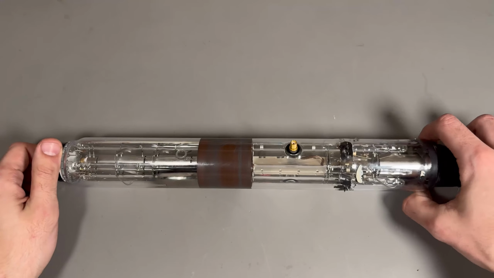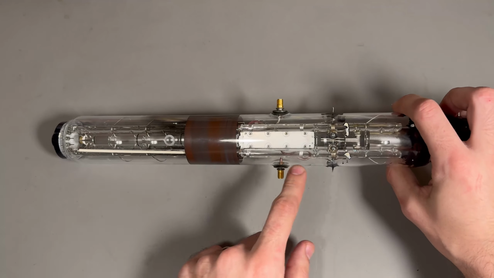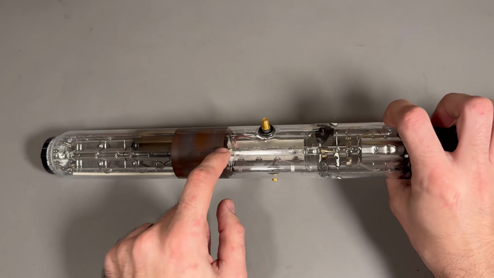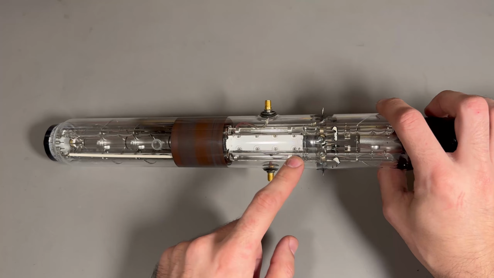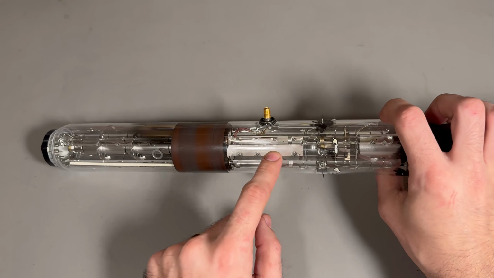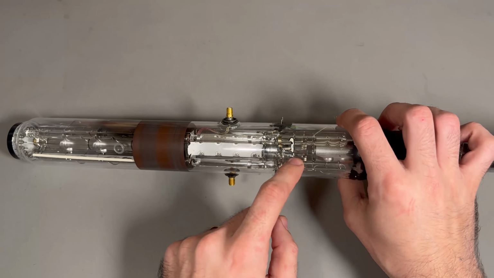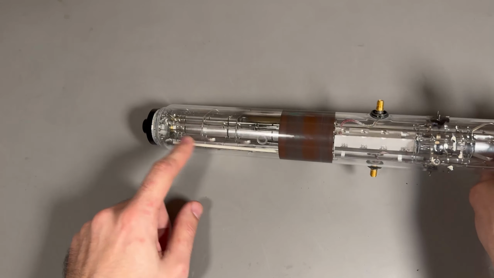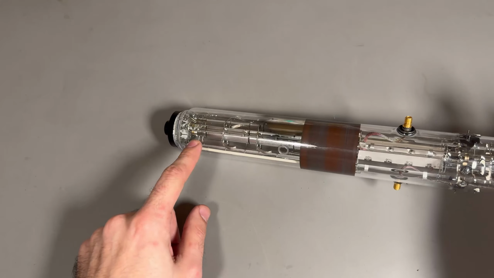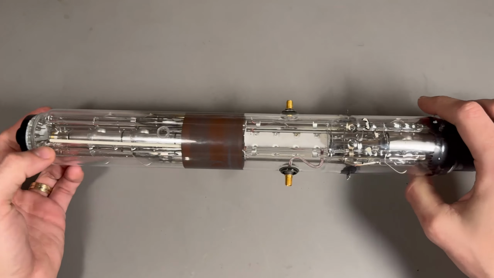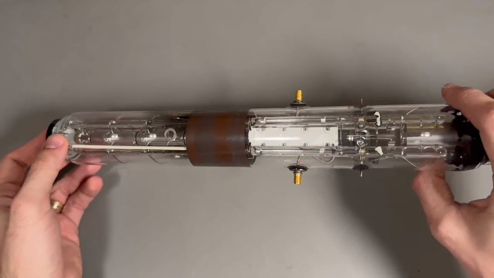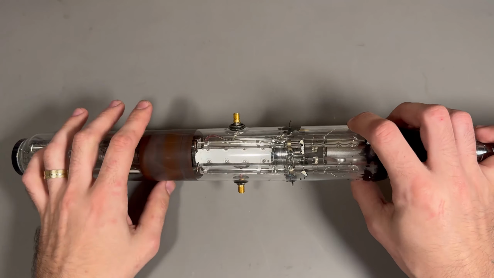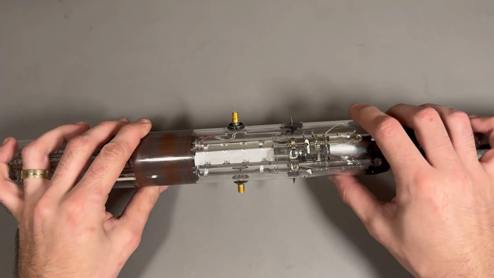So what we have is much like the 519. We have SMA connectors leading straight into the distributed element deflection plate here. So this is the vertical and this is the horizontal. This is basically the sweep. And we have the cathode filament inside, focusing grids and stuff like that. So pretty bog standard CRT scope when you consider it, but impressive to think that this runs at 5 gigahertz.